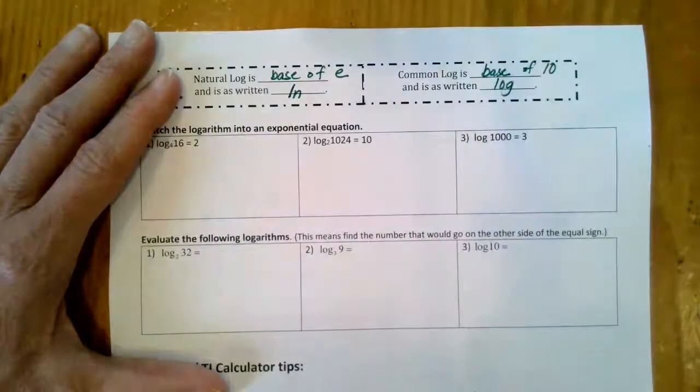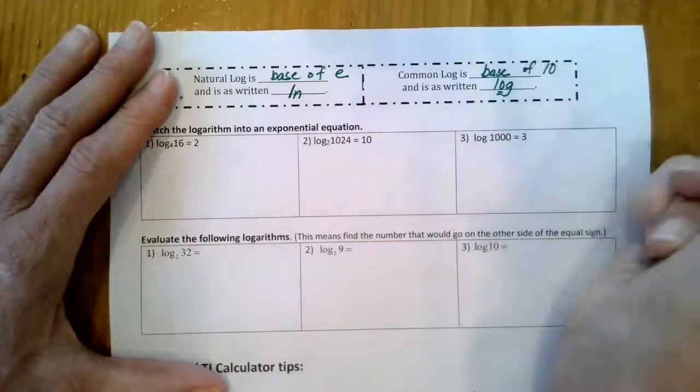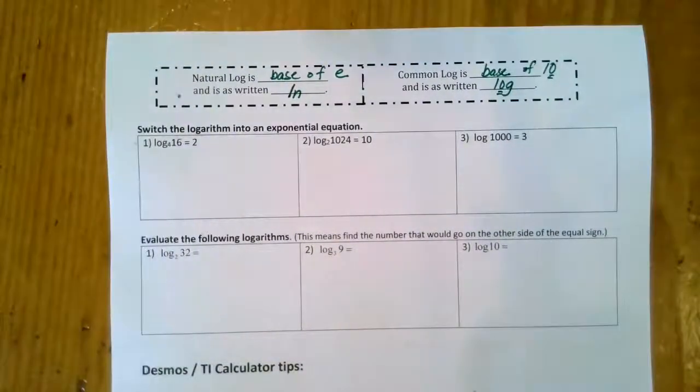One of my kids one time said they remembered that the O in log is like the O in the 10, so that's how they remembered which one was which.